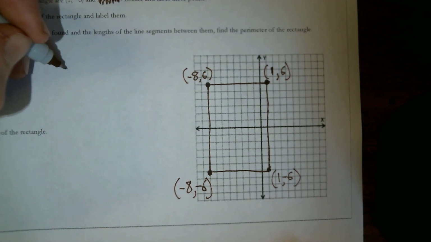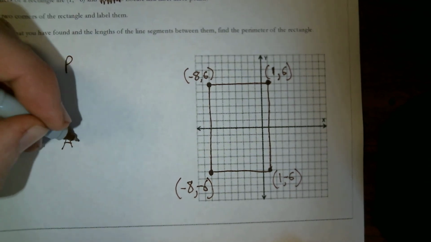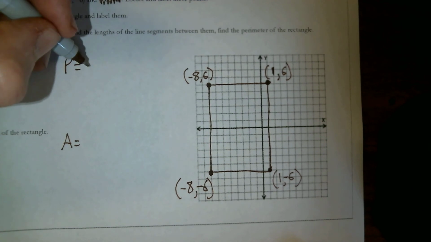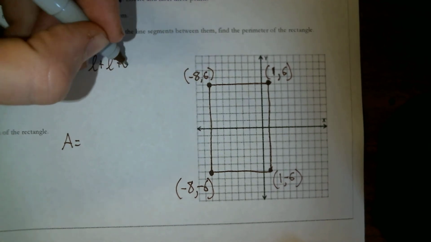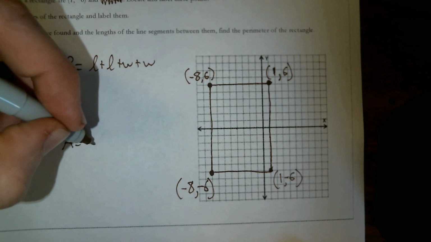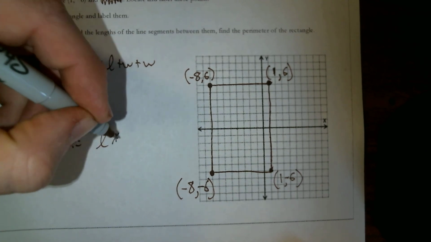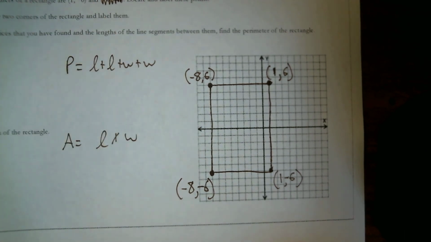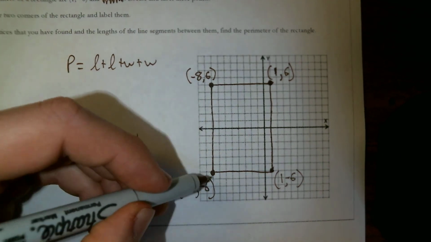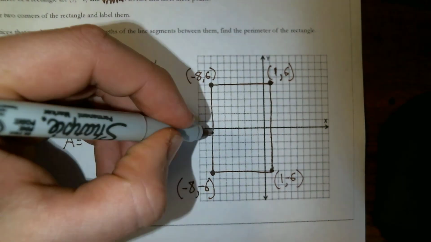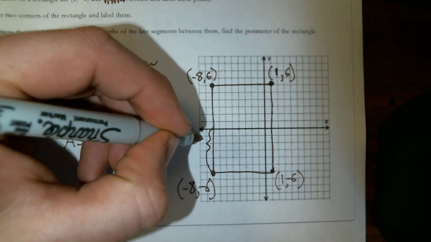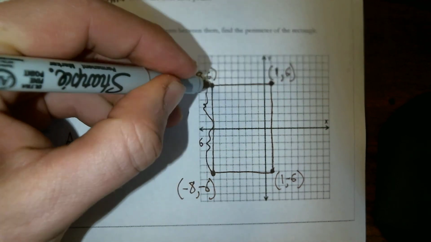So now I need to find my perimeter of the object and my area of the object. Remember, perimeter is length plus length plus width plus width. And the area is different. It's just the length times the width. So let's figure out what the length and widths are. So here I know I have to go down 6. So this total length right here, that's 6. This one right here, that's also 6.